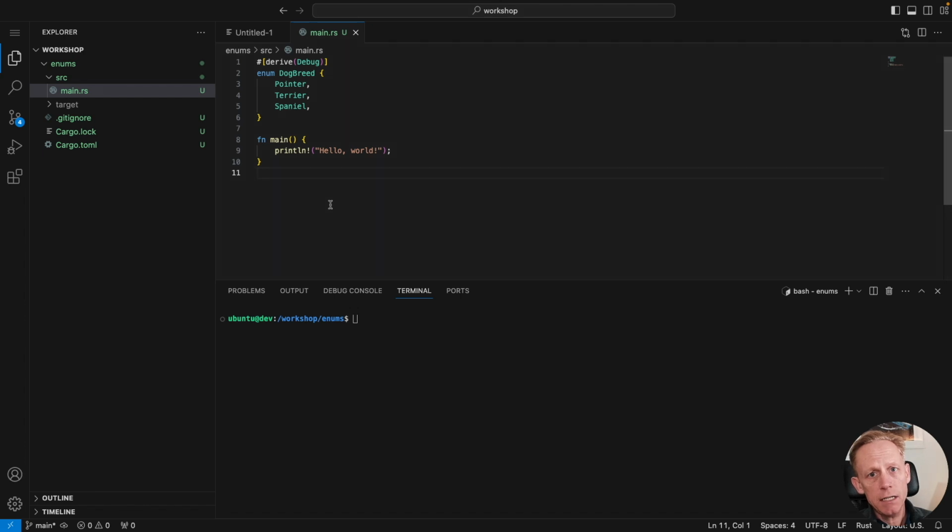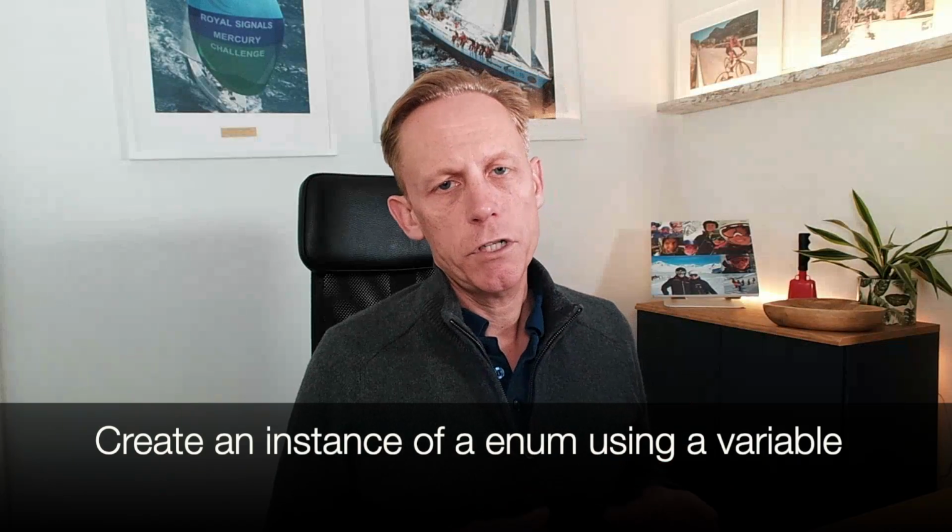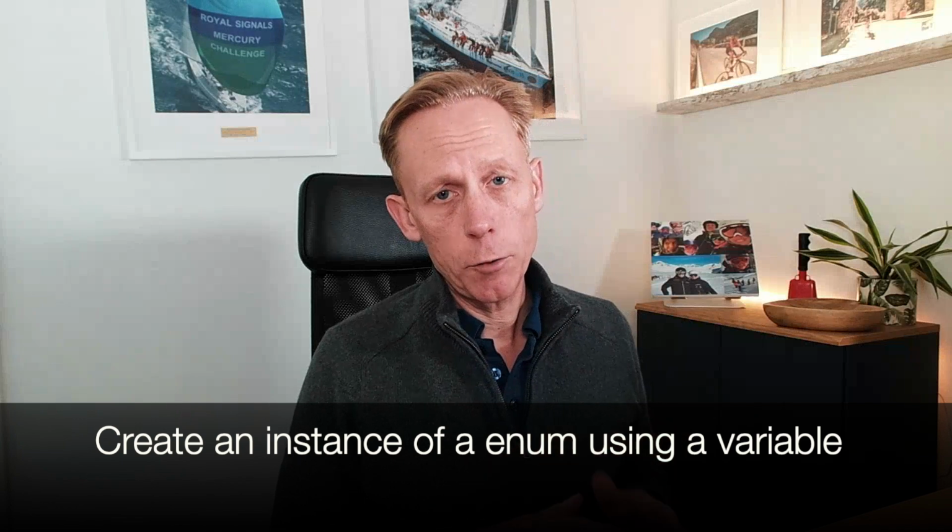Okay, so we've now defined our enum, and we can actually work with our enum having defined the variants in it. The next thing I want to do is create a variable and assign the data type and one of the variants to that variable. So I'm going to create a dog breed with the type of pointer. And then after that, I'm going to write a match condition so that we can match against that variant, and then we can carry out some kind of action.